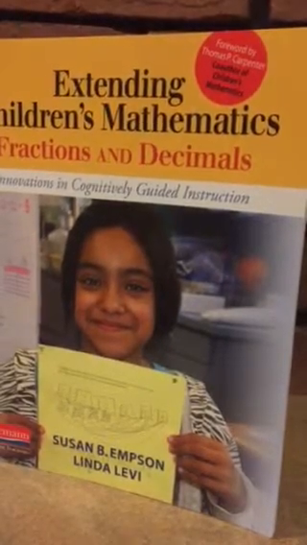As I come to the conclusion of Extending Children's Mathematics, I'm impressed with the amount of information provided in the text. The examples of students' work and classroom observations provide real-life, relatable examples of implementing relational math in primary grades. It is a resource I am sure to use often as I continue my teaching career.